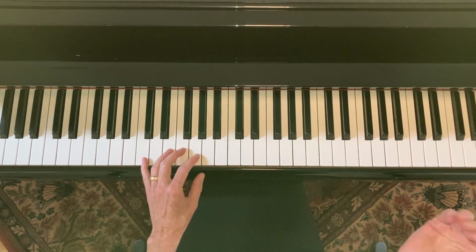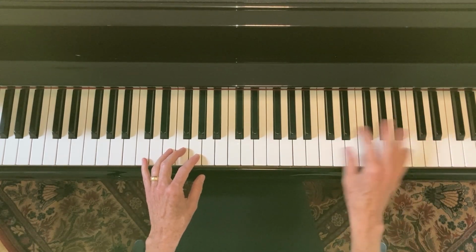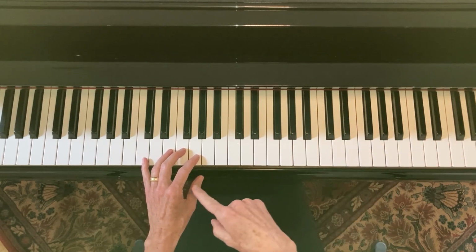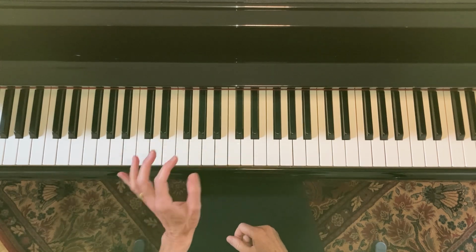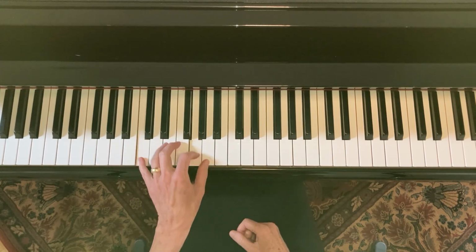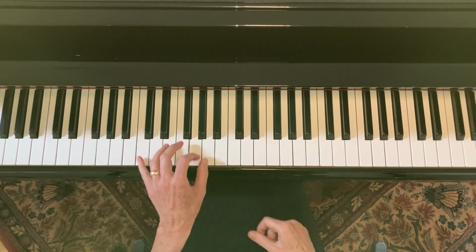Okay? All right, so here's just an example. I'll do something very simple just using the notes from the blues scale, and I'll go through a 12-bar blues. So it'll be 4 strikes of the piano per bar, plus this one warm-up bar. And then here we go.